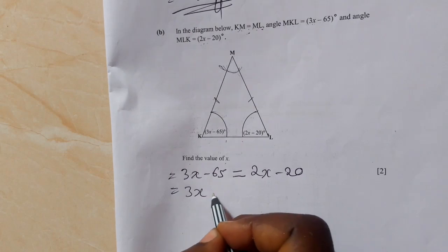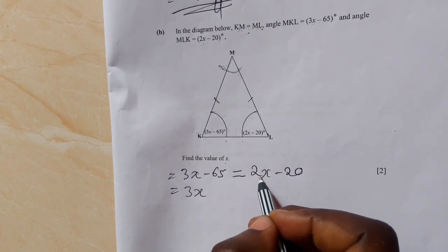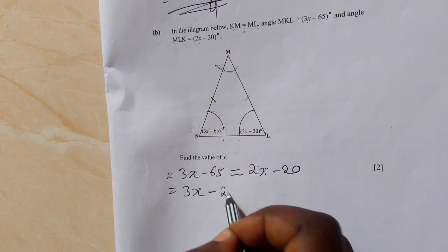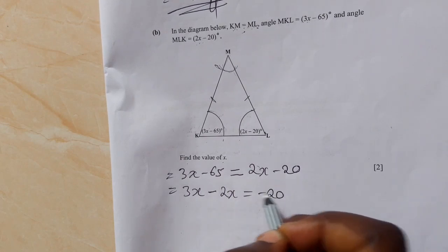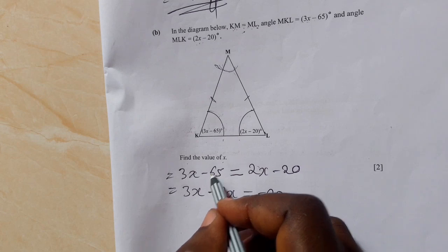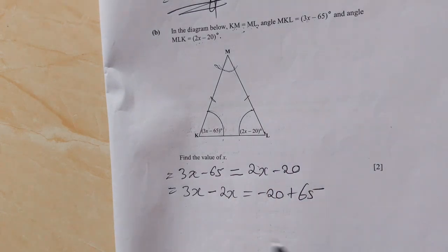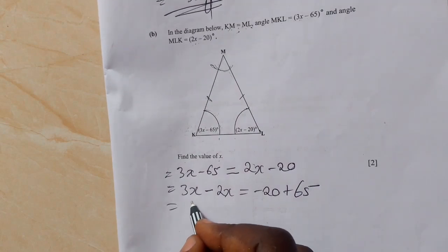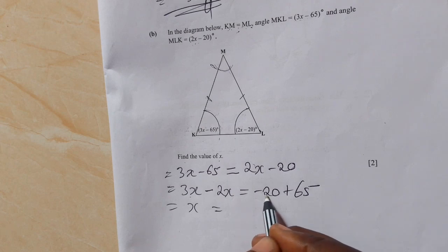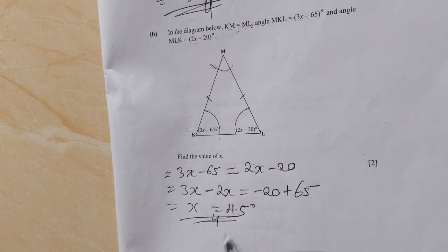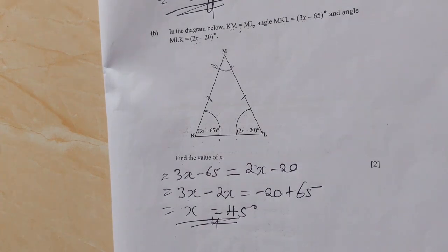So 3x, this positive 2x, when it crosses the equal sign, it becomes negative 2x. When negative 65 crosses, it becomes positive 65. So 3x minus 2x, the answer is x, which is negative 20 plus 65, that is 45 degrees.